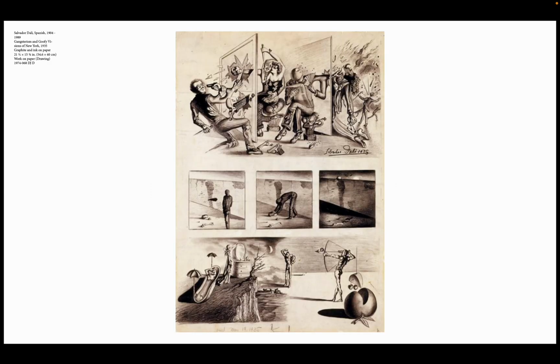Drawing is inherently time-based, as opposed to the instantaneousness of photography. Every time you work on a drawing or painting, you are continuing to build upon the time and memory of that work. When representing time and memory in artwork, you may work in a sequential manner by representing different scenes within one single work, such as Dali's Gangsterism and Goofy Visions of New York. All of the scenes capture certain elements of one's memory of a place or the subconscious memory that is evoked when thinking of a specific time in one's life.